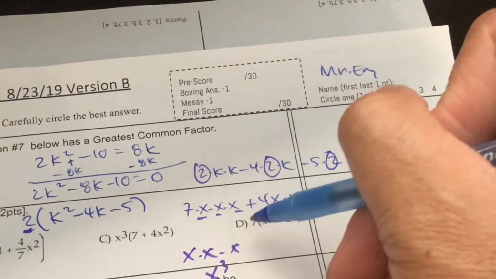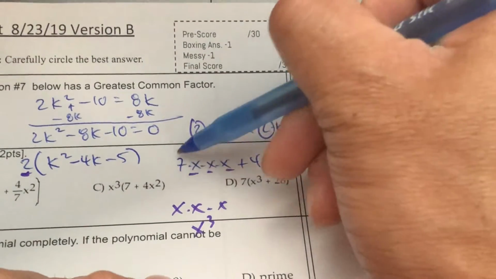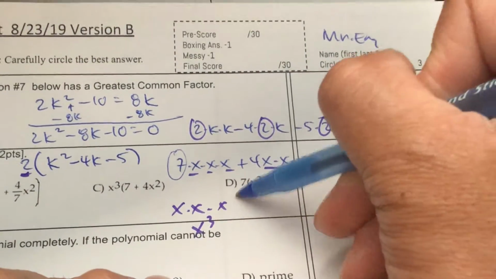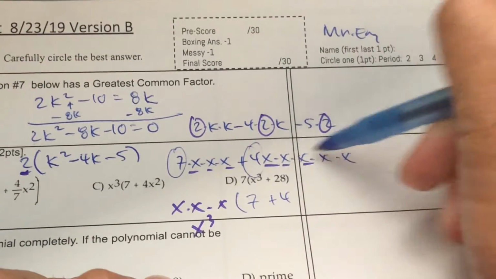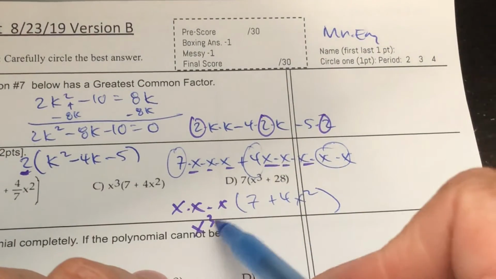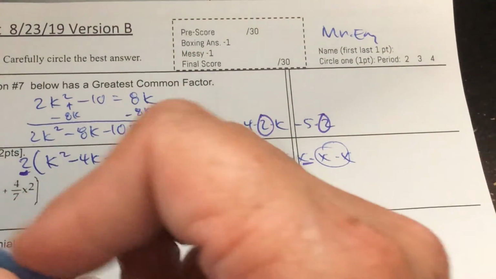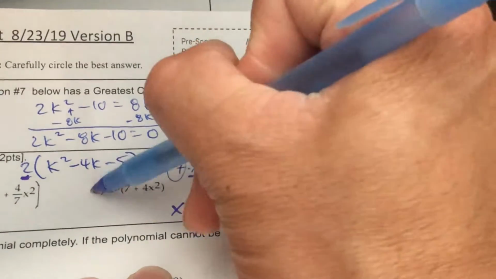And then whatever's left on the inside here that I did not underline, I'll circle those. So that would be a 7 plus 4. And then I have these 2 x's, so that would be x squared. And 7 plus 4x squared would be this choice, C.